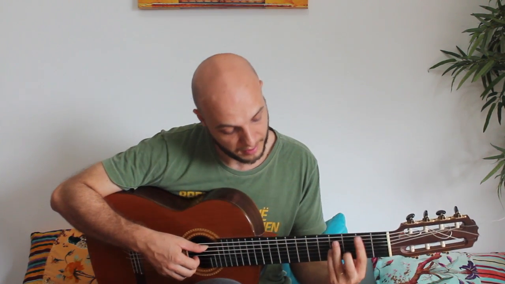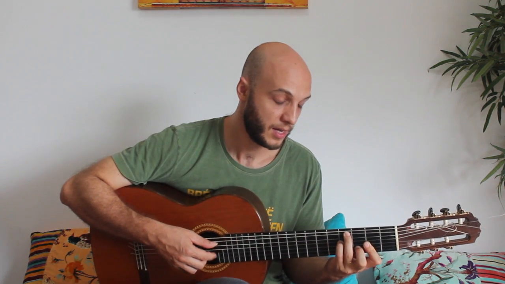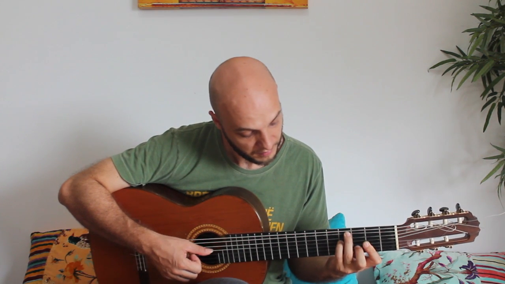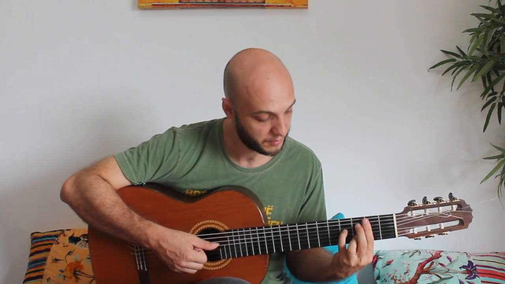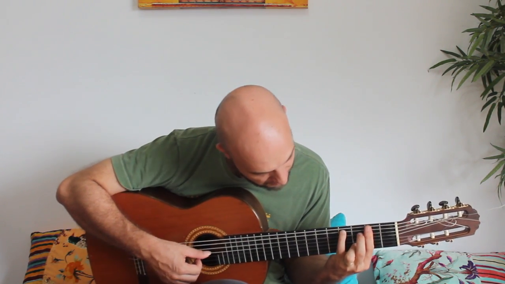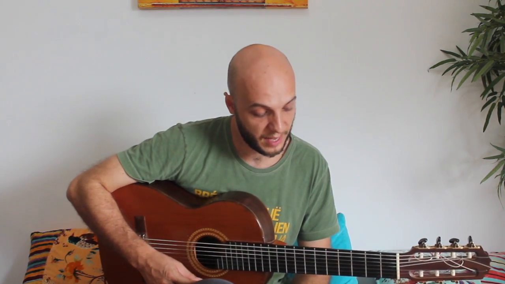Another voicing, yet. I like this one because it has the flat 9 and sharp 4. Again, you can use the 3rd right here if you want. So that's the altered scale.